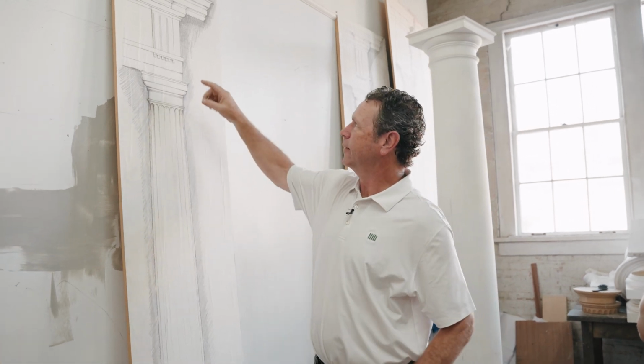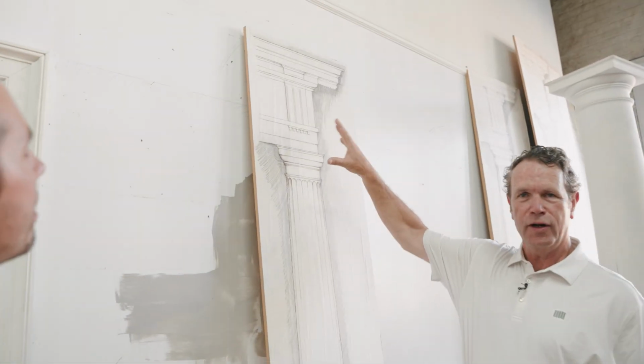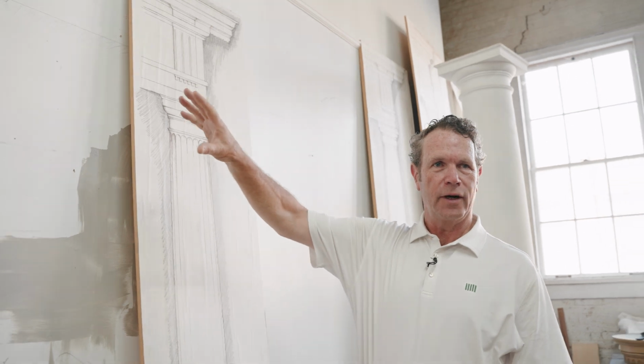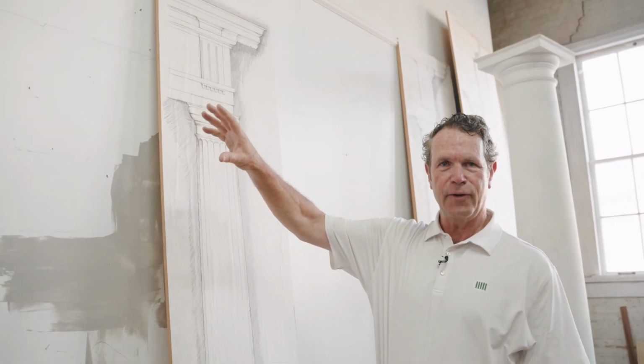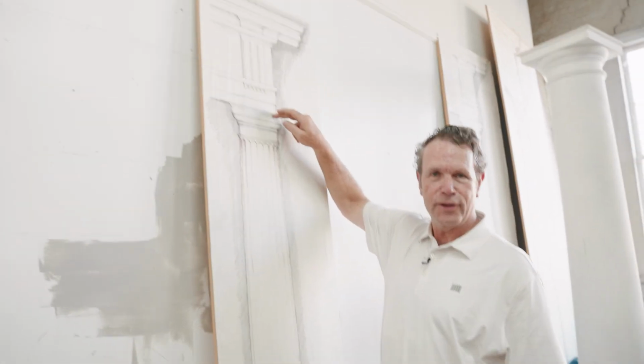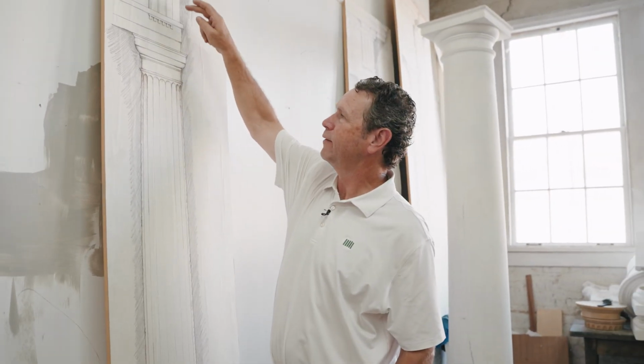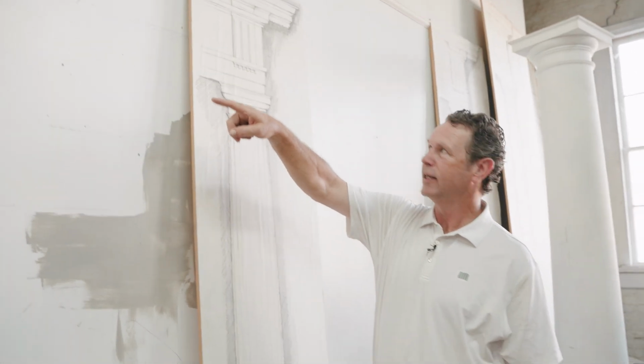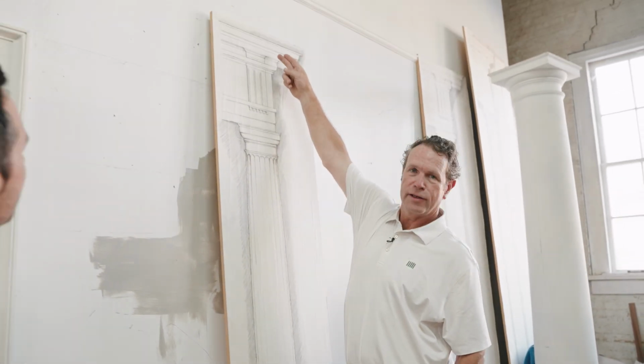Basically, now that we've built a door with a casing, we're now going to do an entablature. This, from this point to there, is your entablature. It's made up of three parts: the architrave, which is the door casing, the frieze, and the cornice.